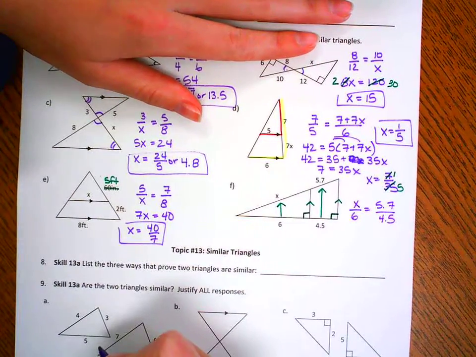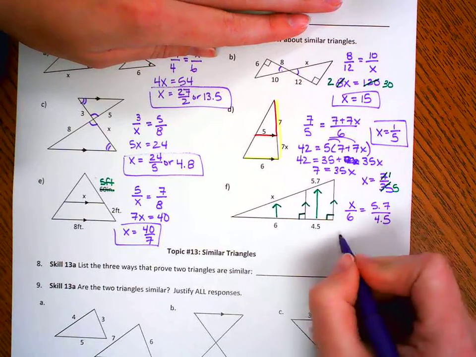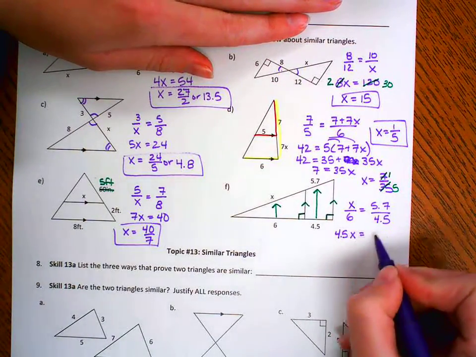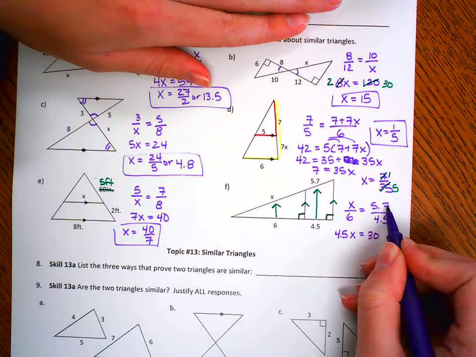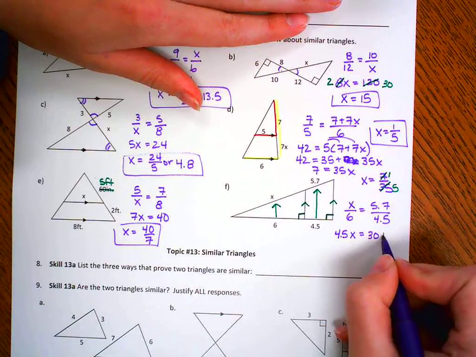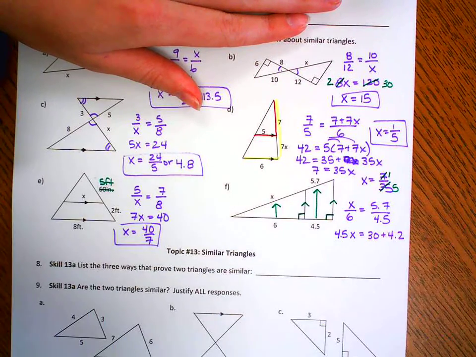Okay. When I cross multiply, that's going to give me 4.5x equals, well, 6 times 5 is 30. 6 times 7 is 42. So 6 times 0.7 is going to be 4.2. Let me make sure I'm doing that right. It's 30. Yeah, I think that looks pretty good.